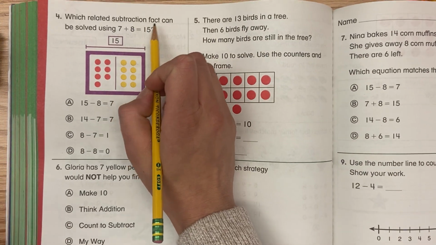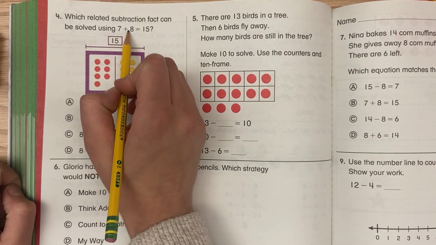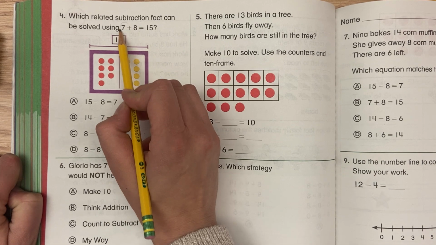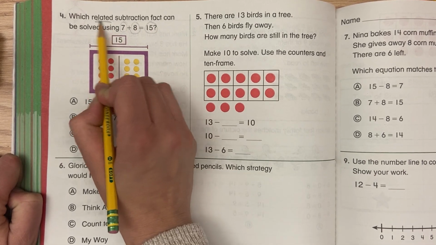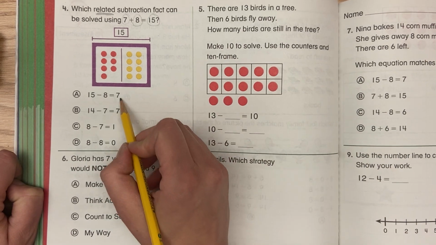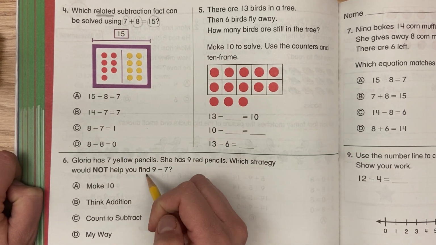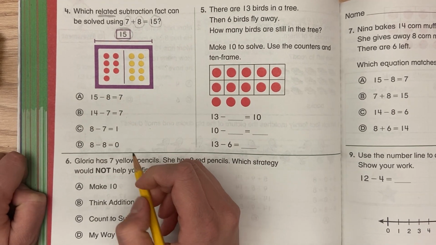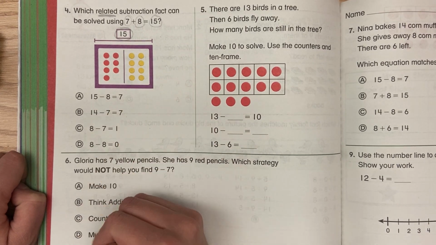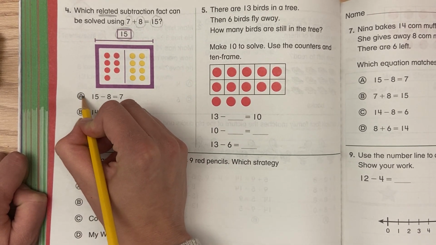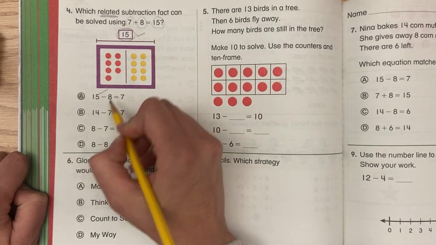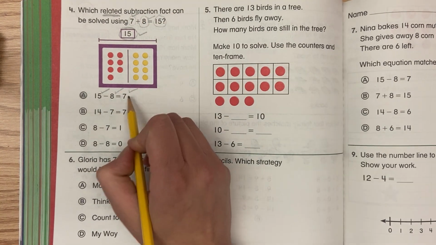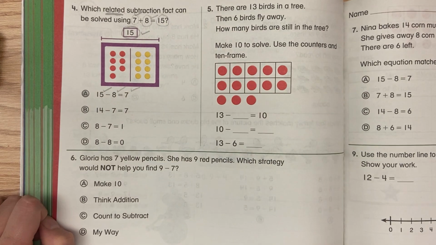Which related subtraction fact can be solved using 7 plus 8 equals 15? So we know in a related subtraction fact, we also need to have the same numbers. That's why it's called a related fact. Okay, which one of these equations have the same numbers? We're looking for a subtraction fact, and I know that the whole is always the first number in a subtraction fact. Which equation has 15? If you said letter A, good job. 15, 8, and 7. This must be the related subtraction fact for 7 plus 8 equals 15.